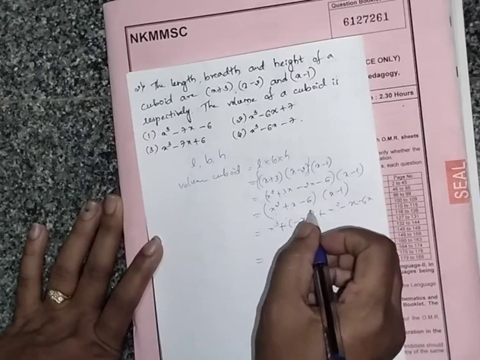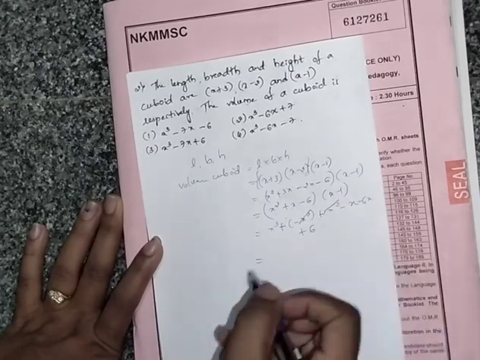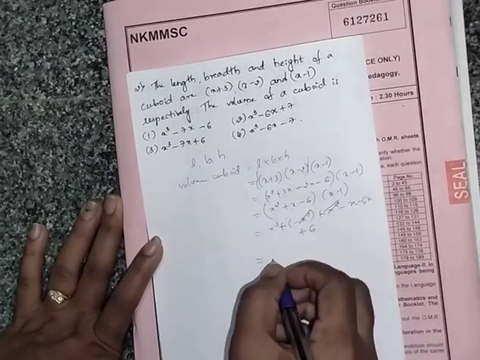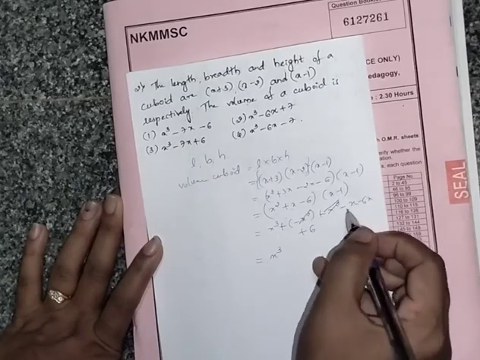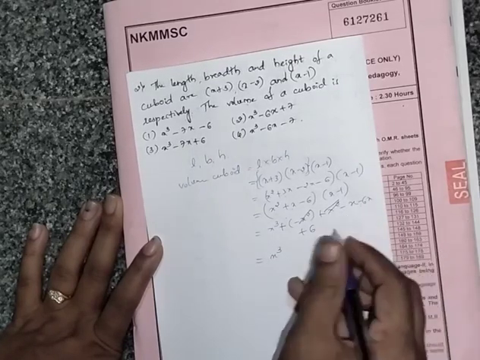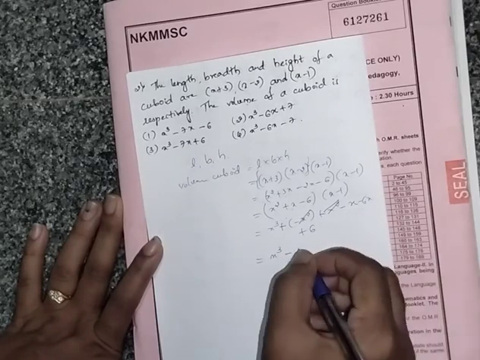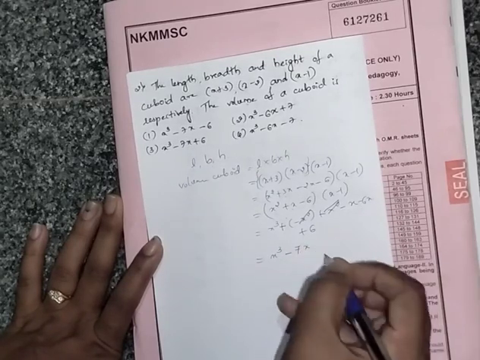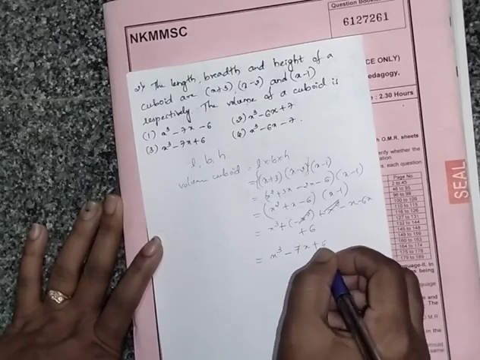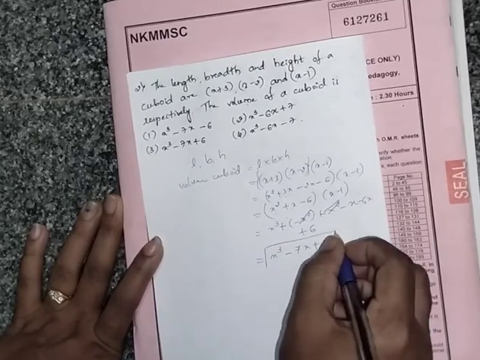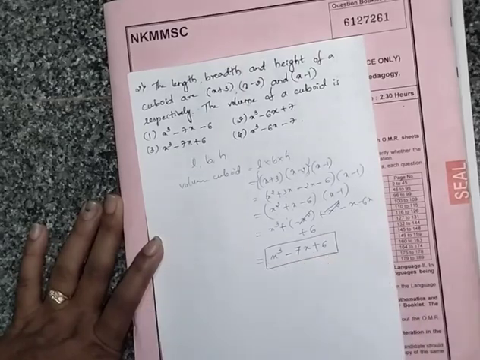So here minus x square plus x square get cancelled and the remaining is x cube. Minus x and minus 6x both have the same sign, so adding up x and 6x, that is minus 7x plus 6. So this is the volume of the cuboid.